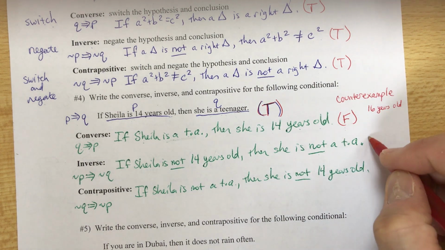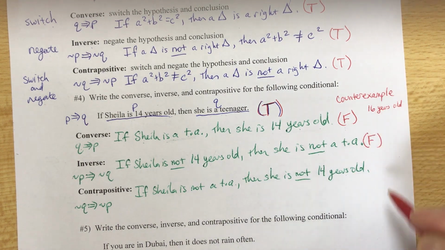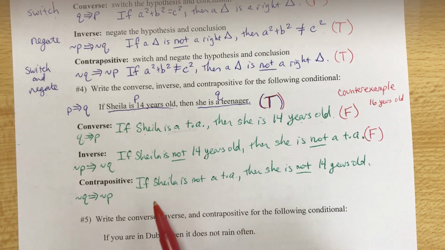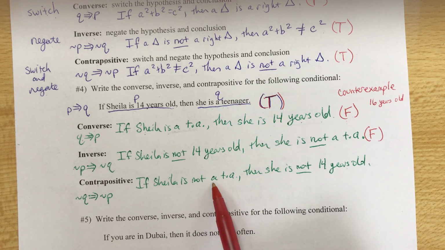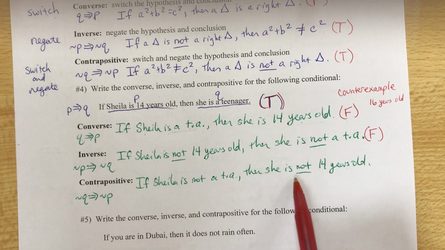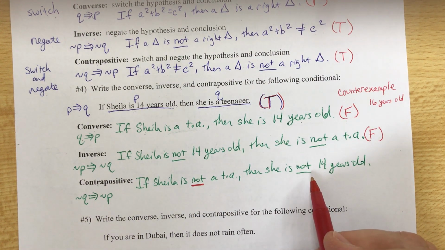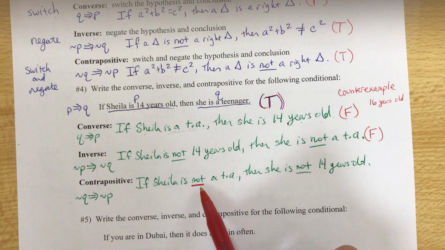So again, that is false, because I can think of a counterexample where it's not true. Now, the last one: if Sheila is not a teenager, then she is not 14. Think of someone who's not a teenager, like your parents, or older siblings or younger siblings.